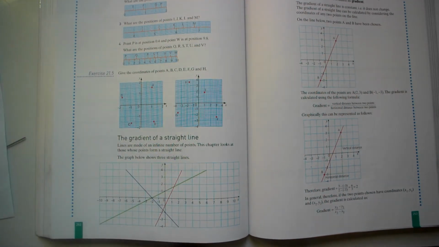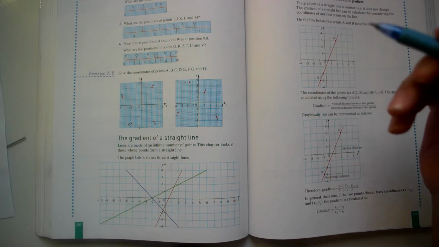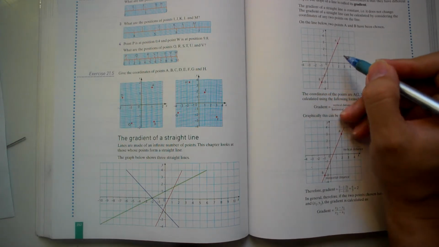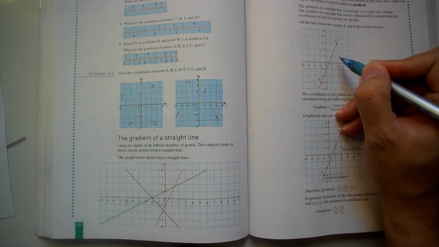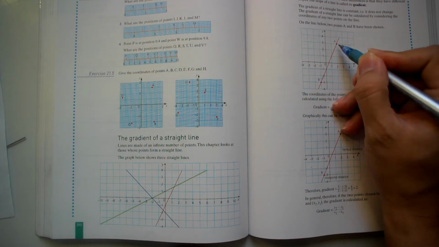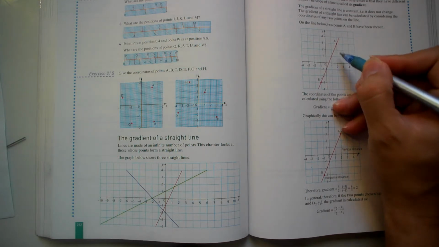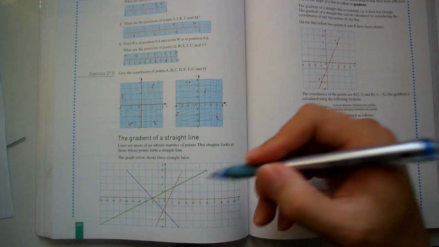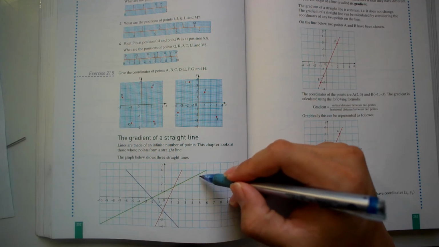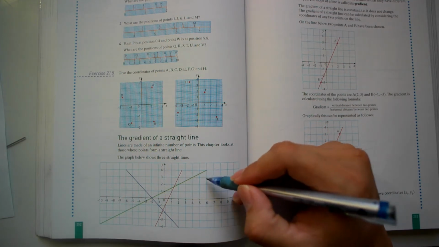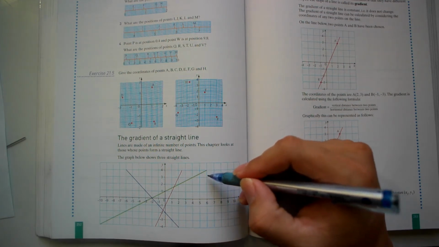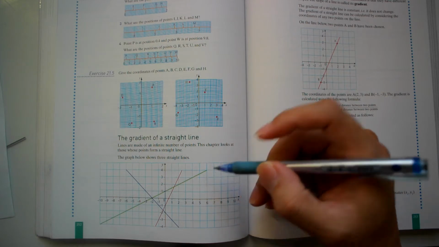Okay, another explanation of gradient is that I always tell my students like that: when you move to the right one, see whether you go up, go down, how many boxes. So like this case, if I move 1, I need to rise 2. That's why the gradient is 2, right? So for this one, it's like I move 1 but I only move half, or I move 2, I only move 1. That's why the gradient is half only.